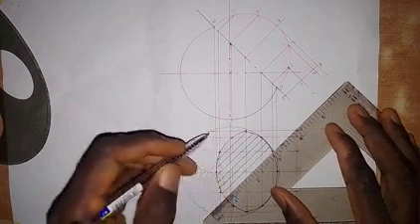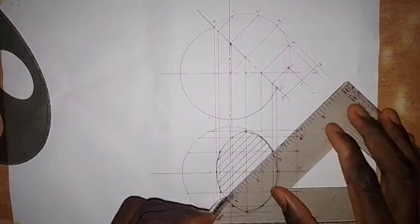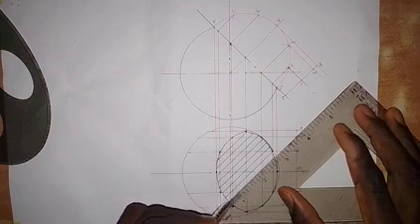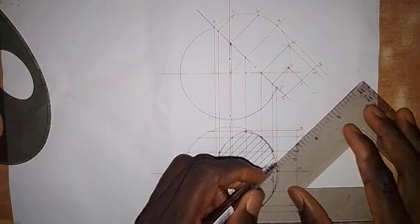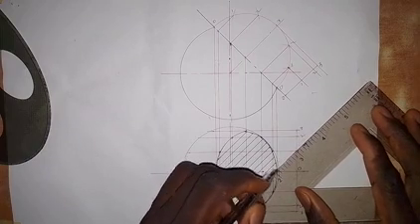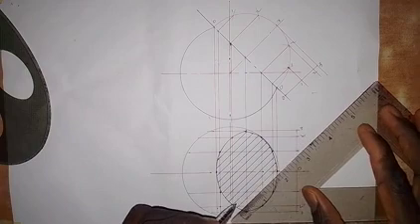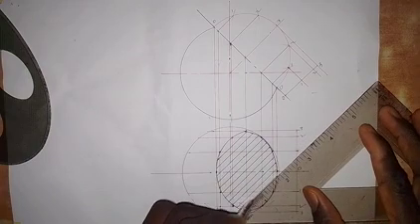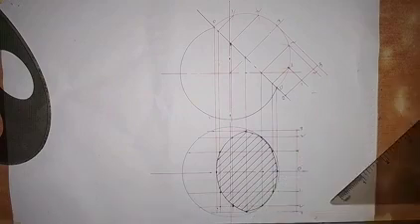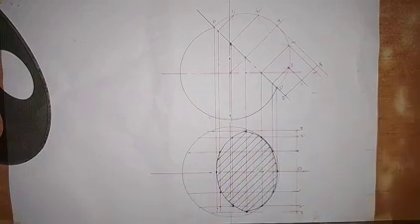Alright, so by the time we are done with this, that means we have drawn the sectional plan. Okay, so then we'll be left with the true shape of the cut surface. So this is the sectional plan as we are instructed.